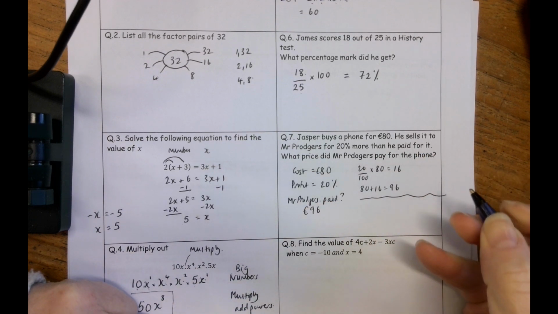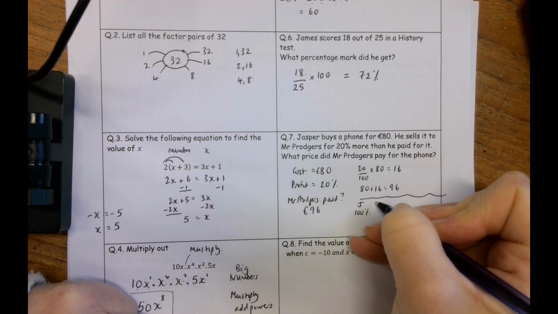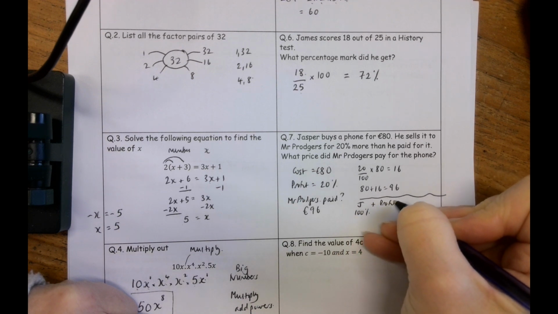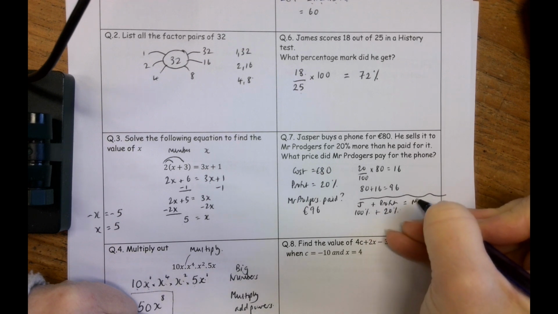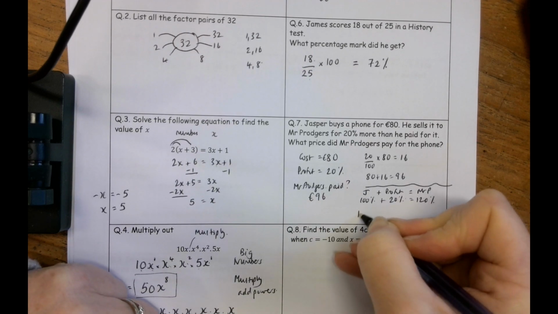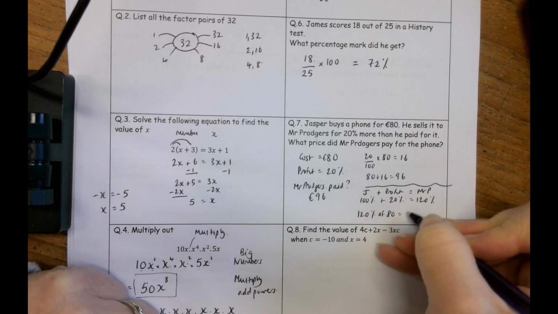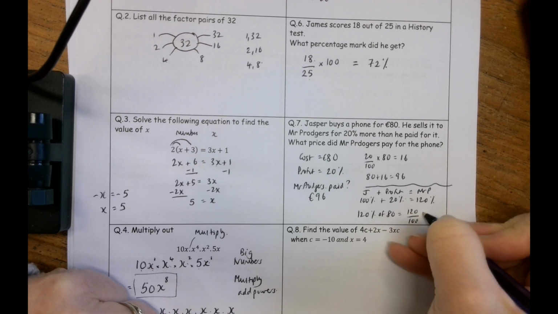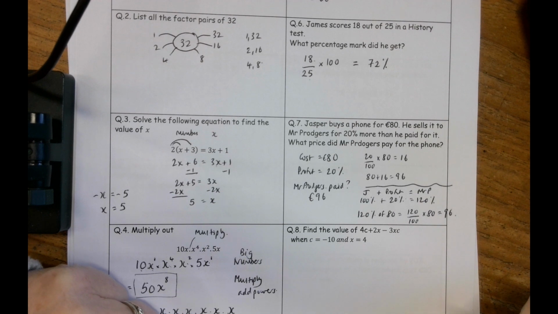Or if you wanted to, you could say, well, Jasper paid 100%. And then there was a profit of 20%. And Mr. Prodgers paid 120%. So you could find 120% of 80. 120 over 100 times 80, and it'll still be 96. It's just a different way of going about it.